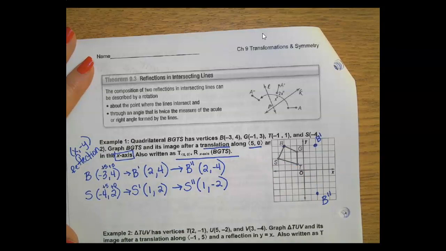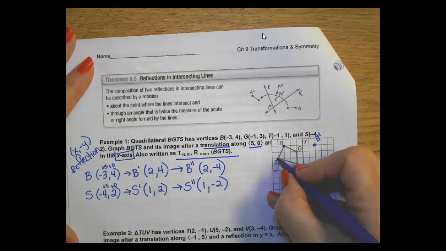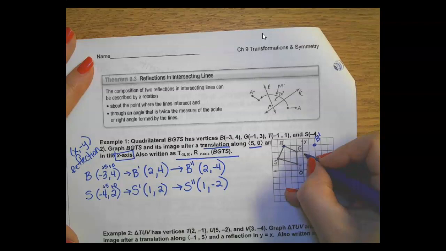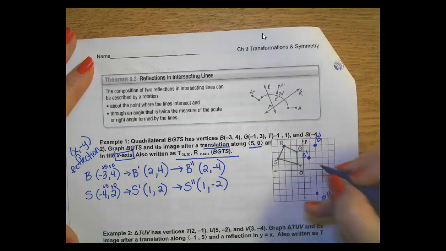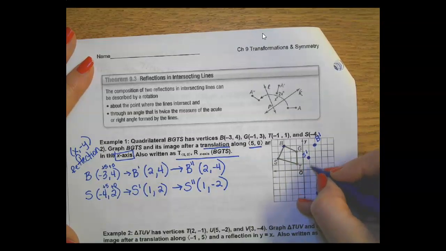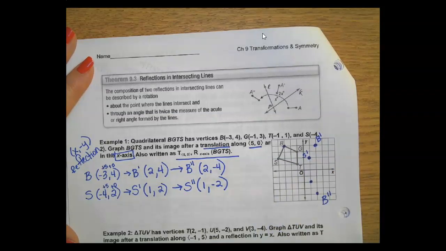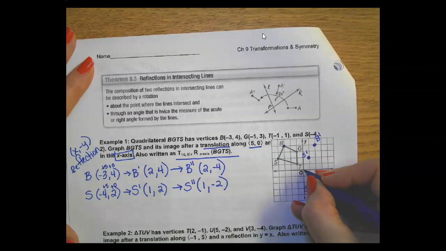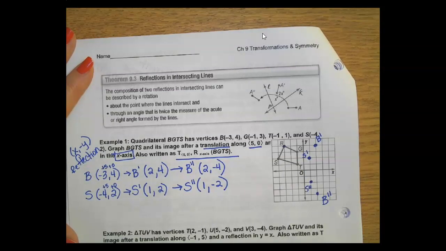So let's try this one. From here, 1, 2, 3, 4, 5, down nothing, so we stay here. That's my first move. And now we're going to reflect it, so it's 2 away from our x-axis, so it's going to be 2 away from the x-axis the other way. So this should be our S prime prime. Is that 1, -2? Yes, it is. So we did a nice job with that.